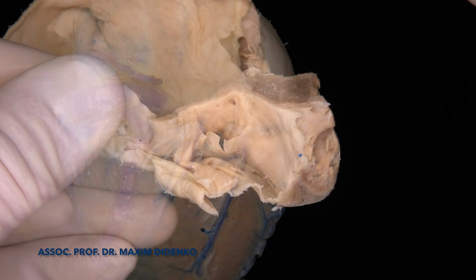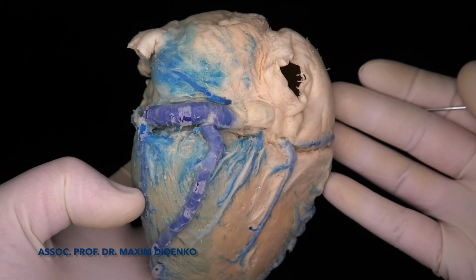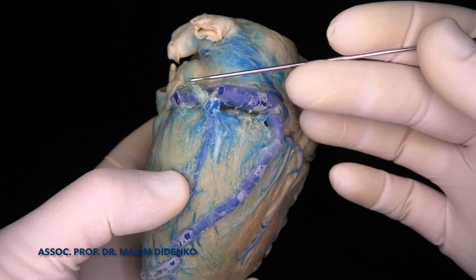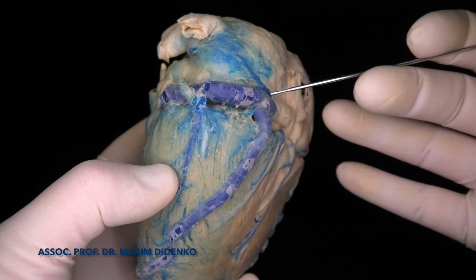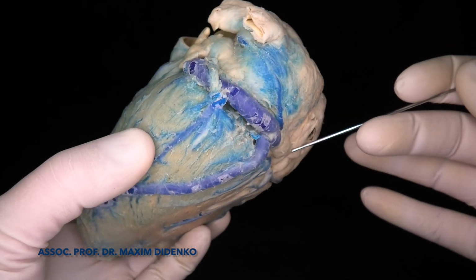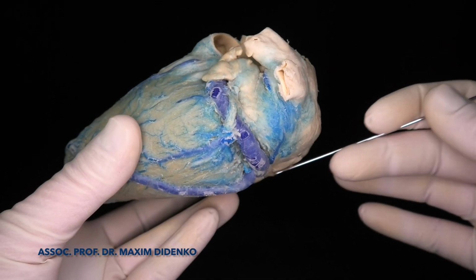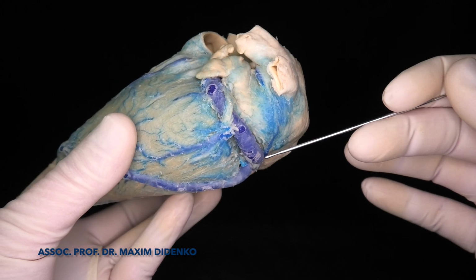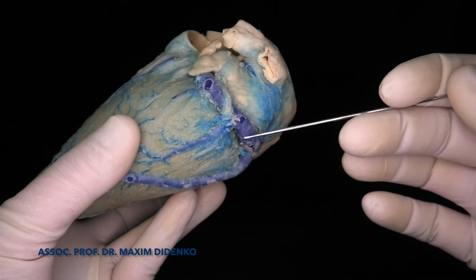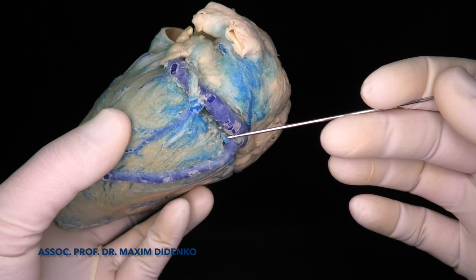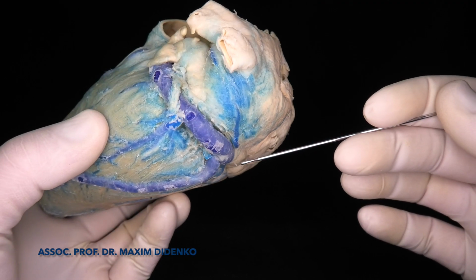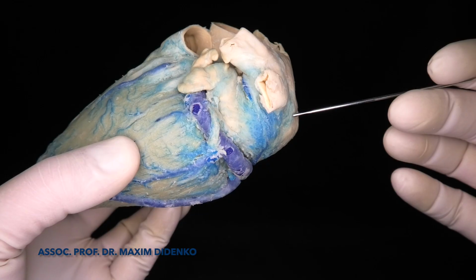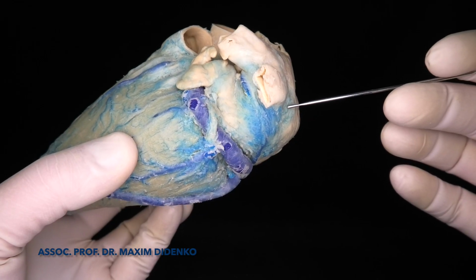If we try to understand where the coronary sinus and great cardiac vein are located, first of all, within this surface, we have to recognize that this is posterior to the ventricle structure, but anterior and inferior compared to the left atrium structure.